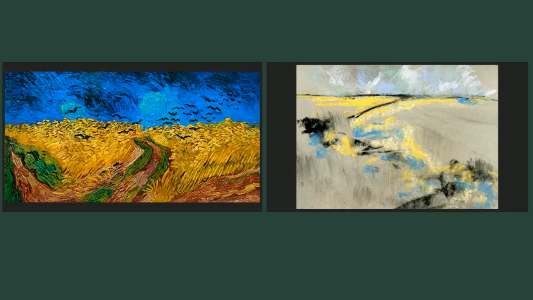Two paintings on screen. On the left, you can see one by Vincent van Gogh, and then on the right, one of my paintings. Vincent's painting is often called Wheat Fields with Crows. It's one of his last paintings.